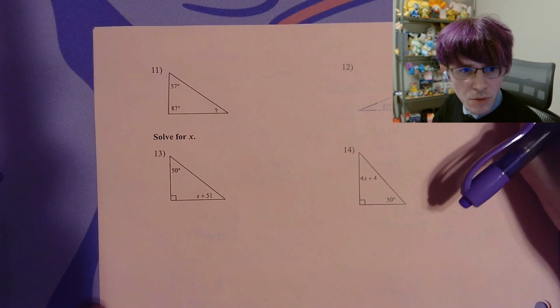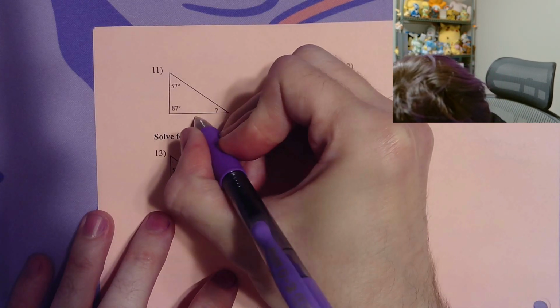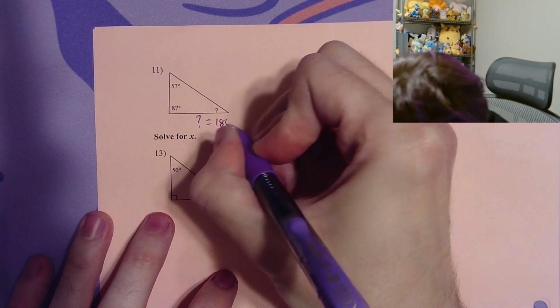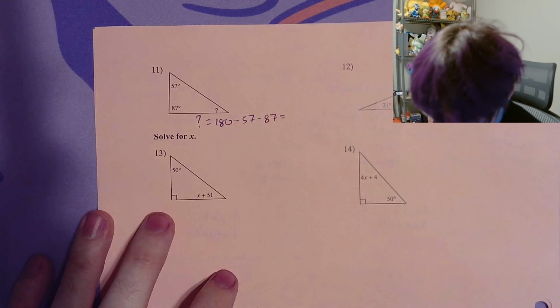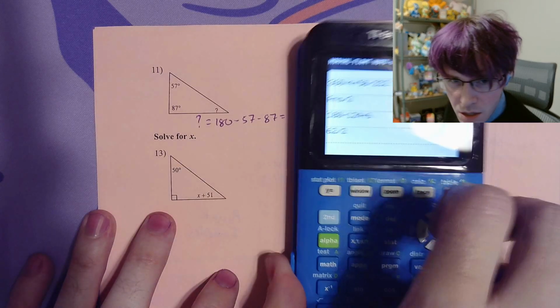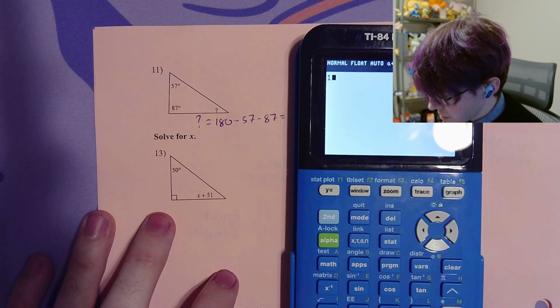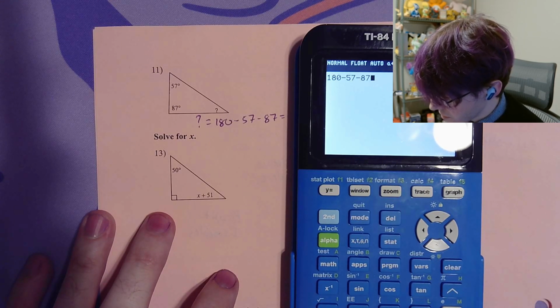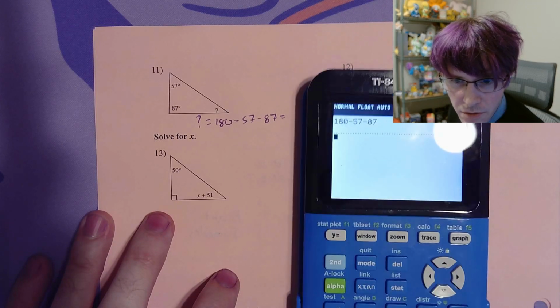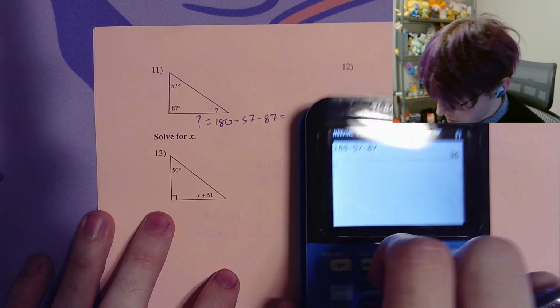On question number 11, same exact concept. That question mark is equal to 180 minus 57 minus 87. What is that going to be equal to? I'm cheating. Not really cheating. I'm just using the calculator. 180 minus 57 minus 87. Turns out that's 36.